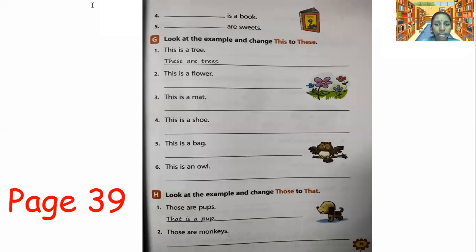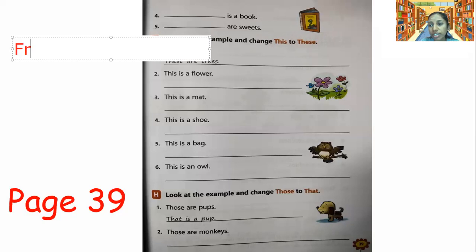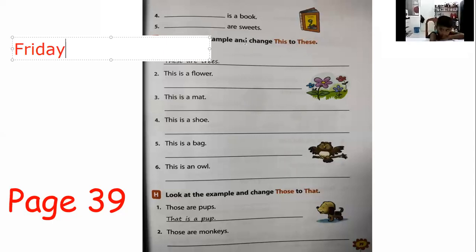Friday. Would you like to try? F. Very good. R. Very good. I. Clever. D-A-Y. Wow. Good job, Yathan. Very good. Can I tell the date?